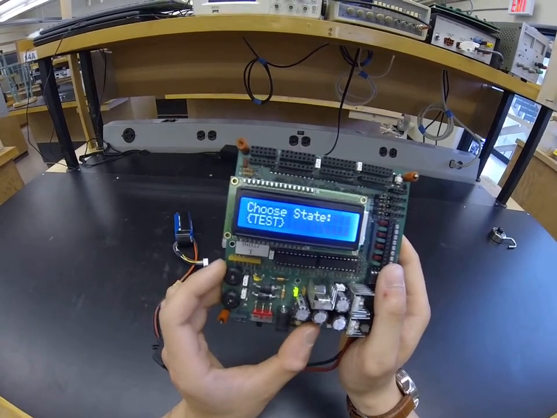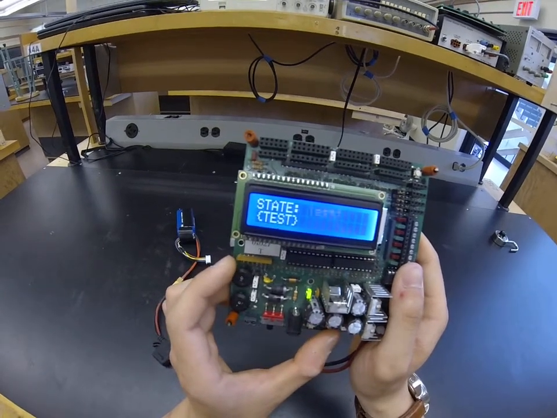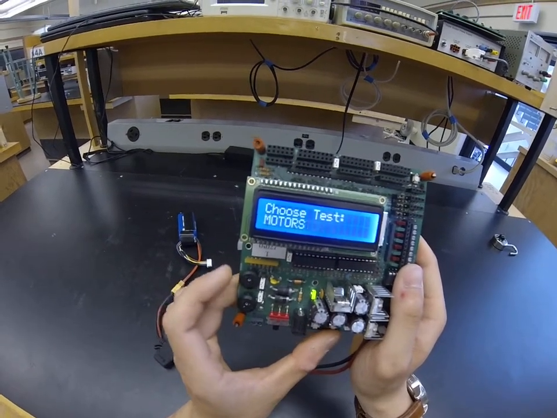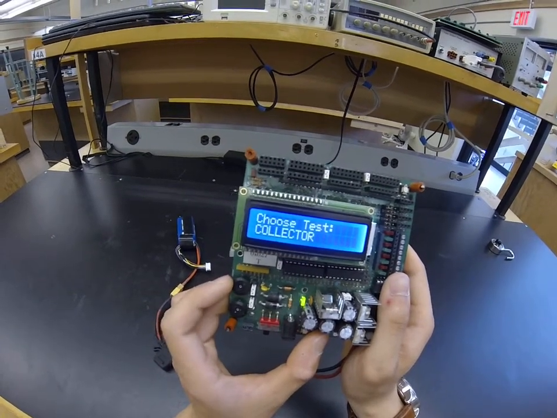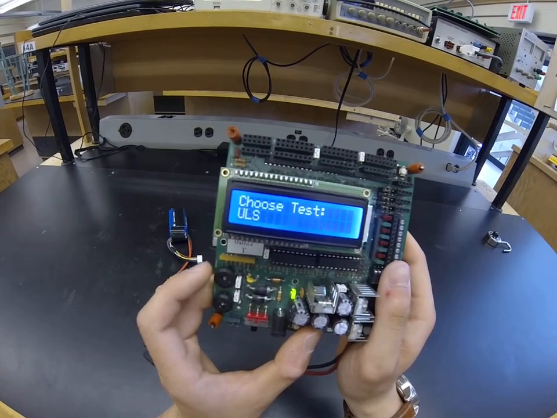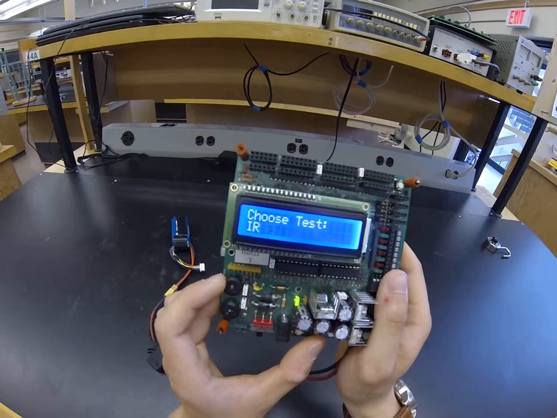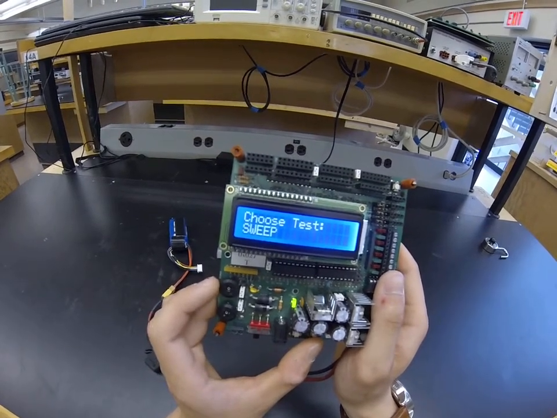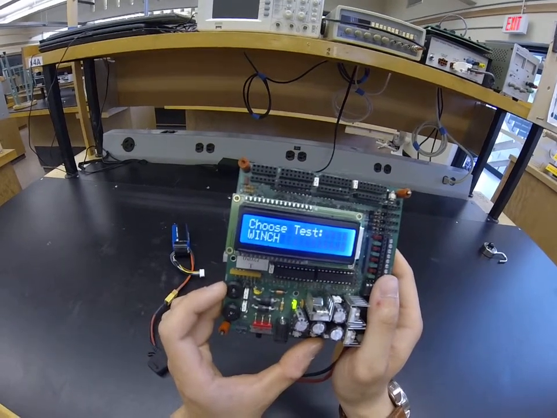For example, we have the test state, which helps us test various components of our machine. So for example, we have something to test the motors, the collector arm, the servos, the QRDs, the ultrasonic sensor, the infrared detection, and also even some algorithms to sweep the robot, as well as activating the winch.